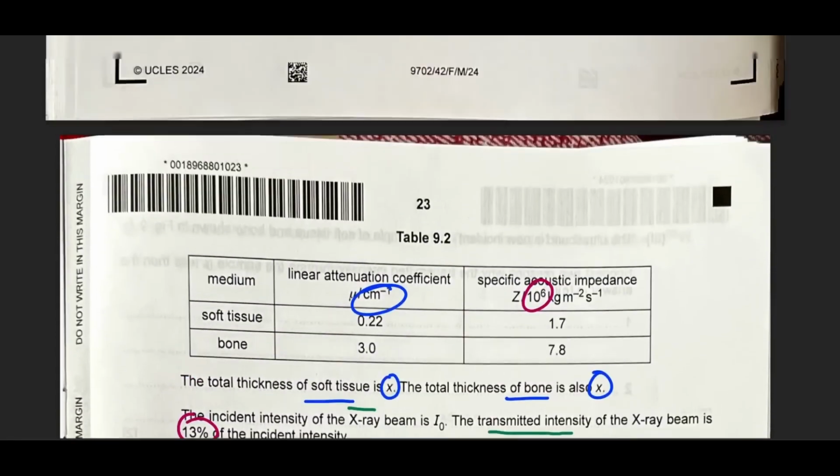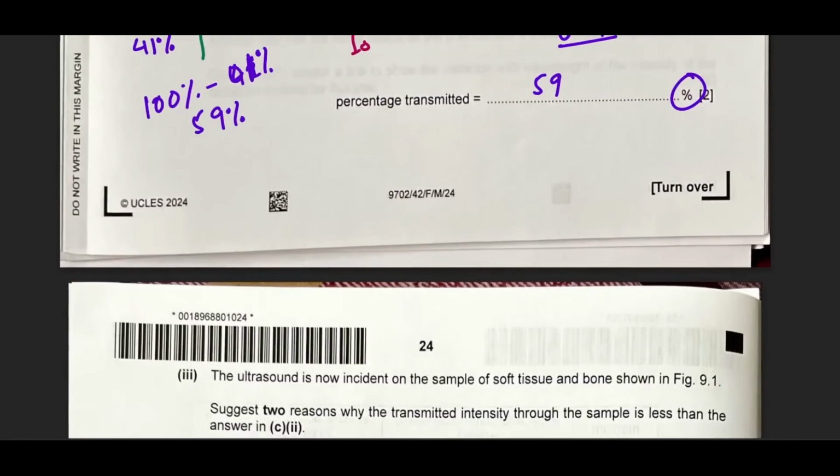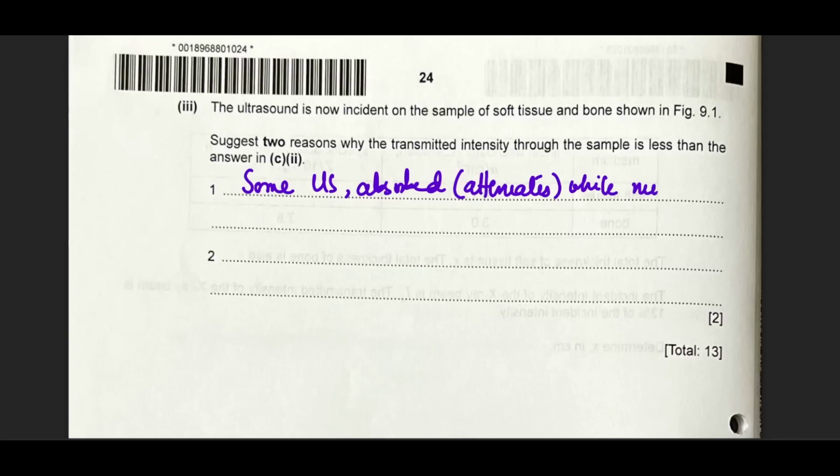He says, suggest two reasons why the transmitted intensity through the sample is less than the answer in C1. No problem. Why is this energy less as compared to what we are calculating? There are multiple reasons for that. There is going to be some ultrasound that is absorbed or attenuates. Attenuates means loss of energy while moving through the medium.